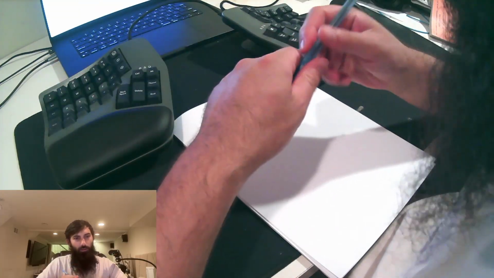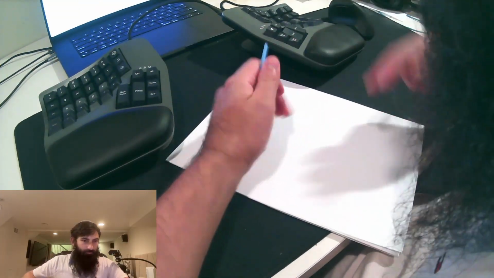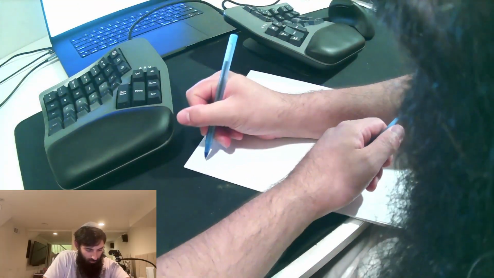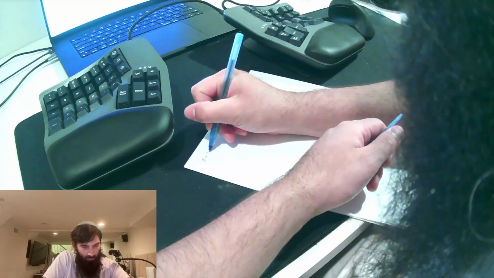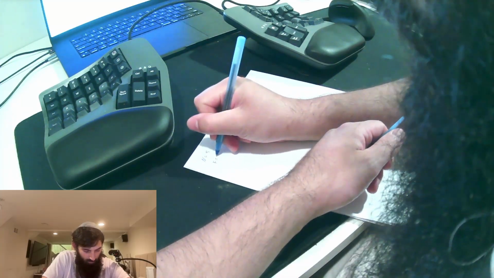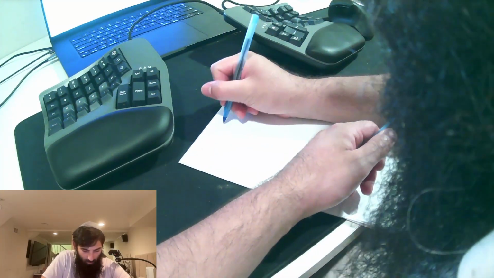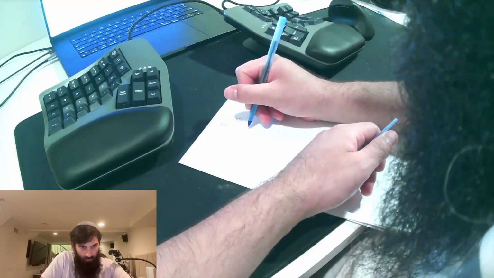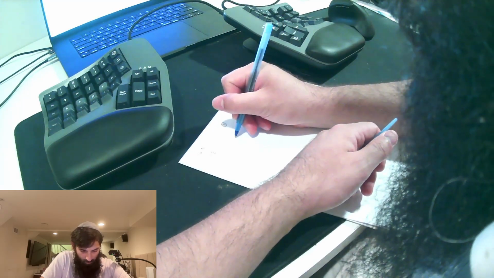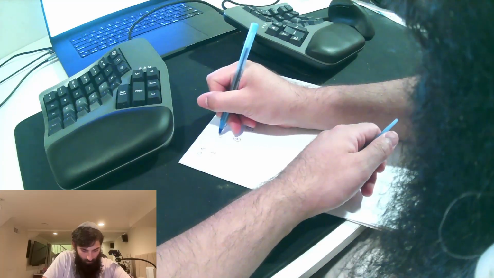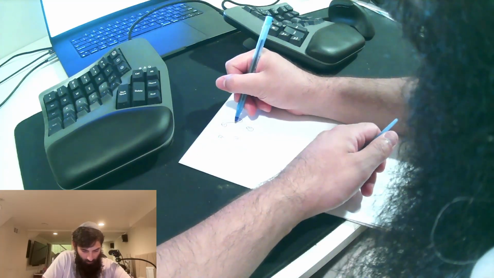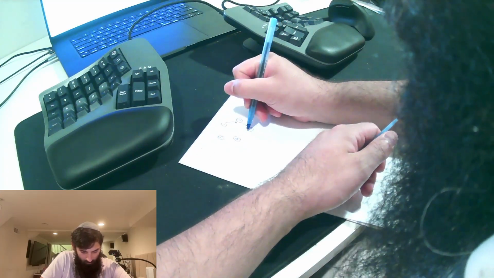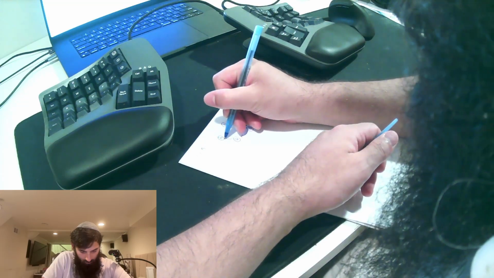Can we see? Maybe kind of. So let's say n equals 5, k equals 2. What does that mean? So here's 1, 2, 3, 4, 5, and they're all in a circle.